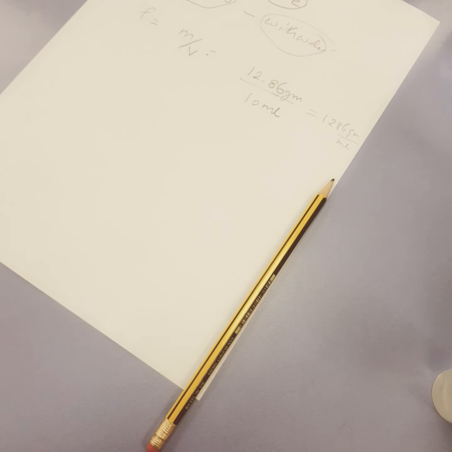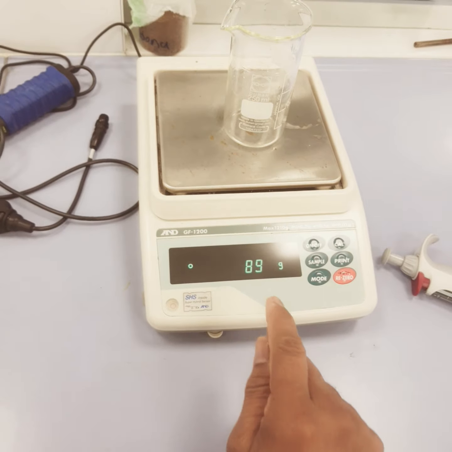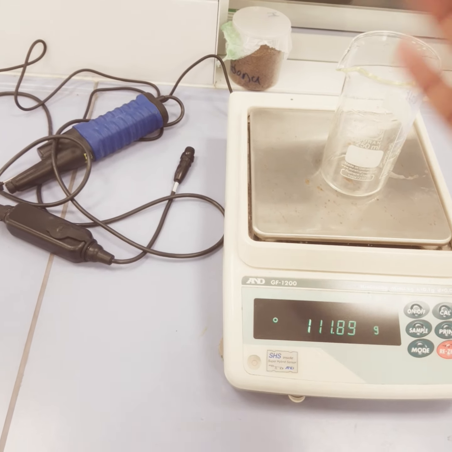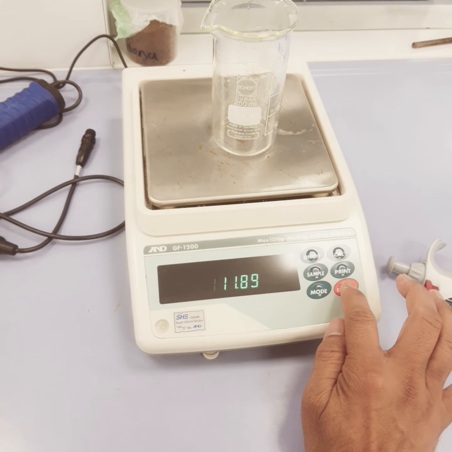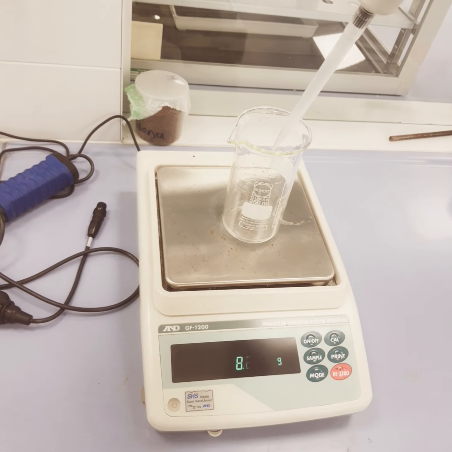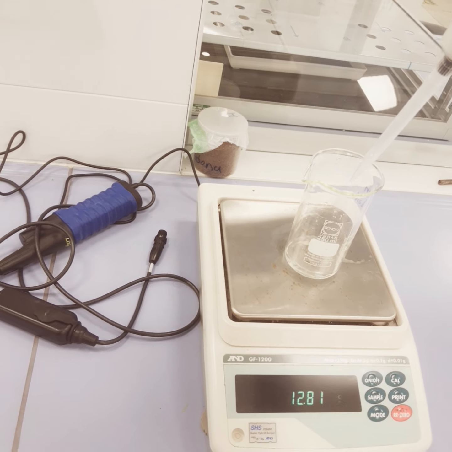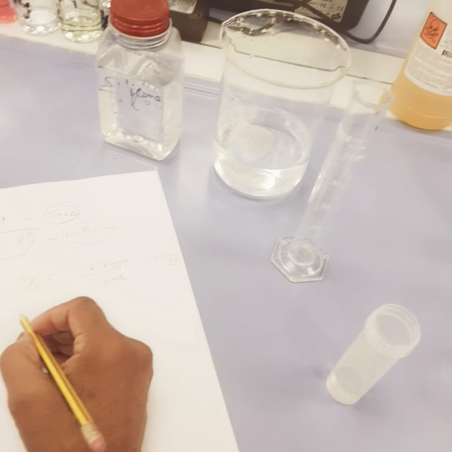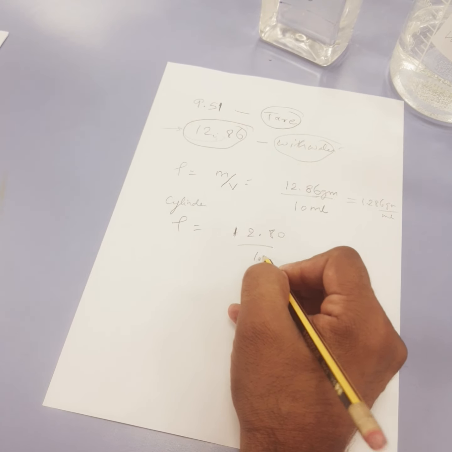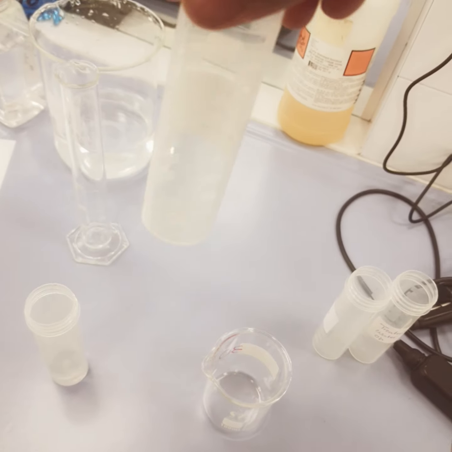Now, for example, I take this beaker and let's tare it first. The weight of this is around 118.89. So there are two ways: either you take this weight, then add water and take the difference, the weight with added water minus the total weight. So what I am doing is taring this, and then adding 10 ml of the water. So this is 5 ml, then I will add another 5 ml. So this is around 12.80 with the cylinder, which is equal to 12.80 upon 10 ml, so this is equal to 1.280. There is a little variation from the beaker, the cuvette that we use with this one.